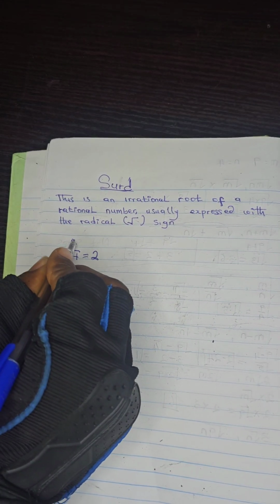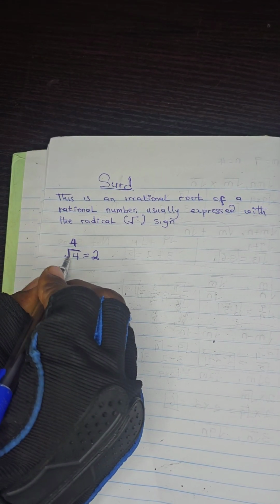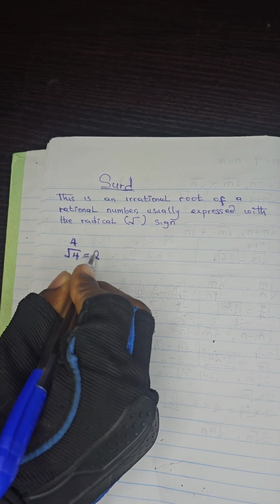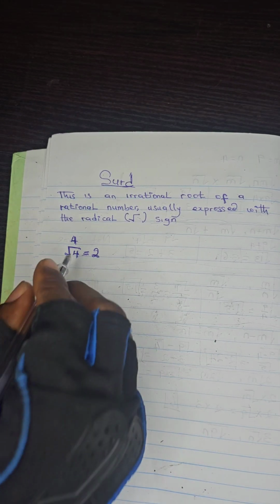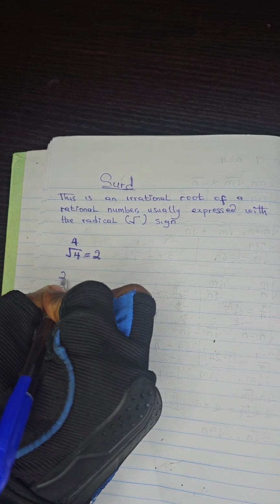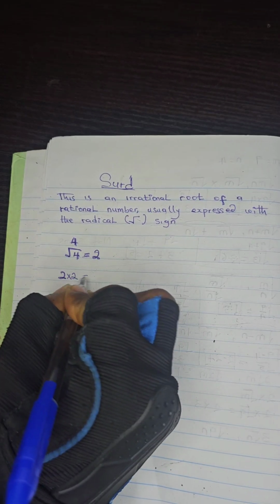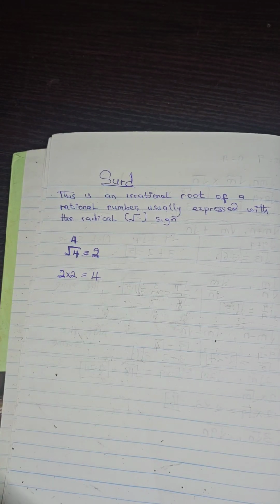and this is 4, for example, and you have been told to find the square root of 4. The square root of 4 is 2. When we say the square root of 4 is 2, what do we mean? We mean that when 2 multiplies itself, it gives us 4.